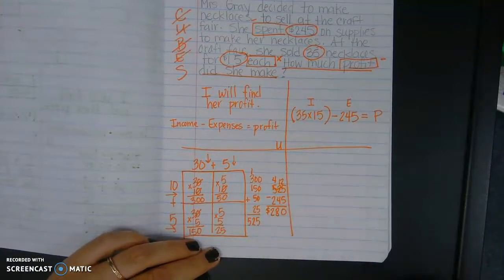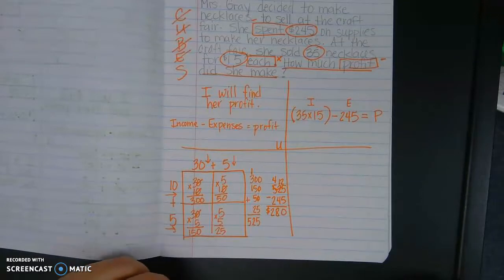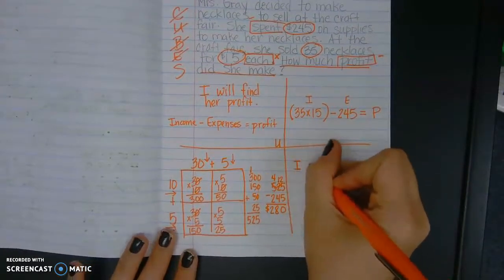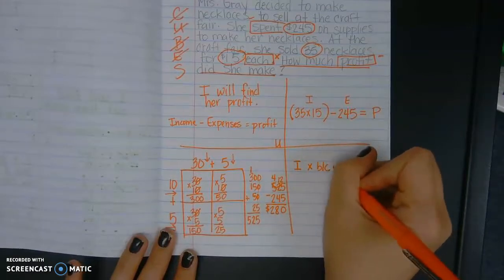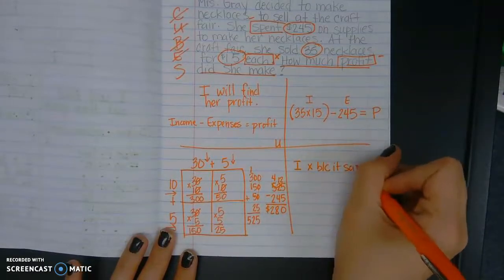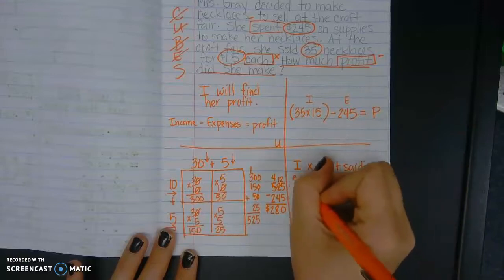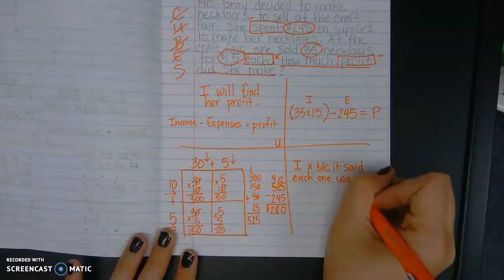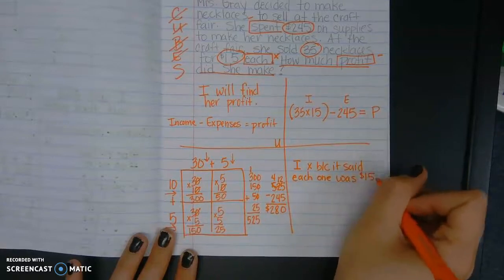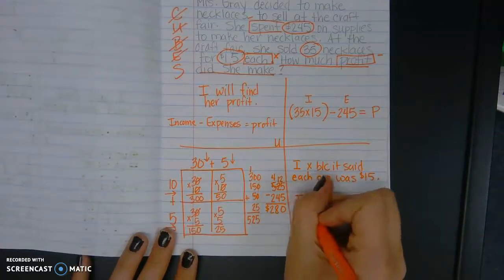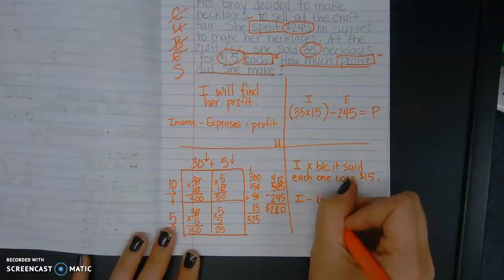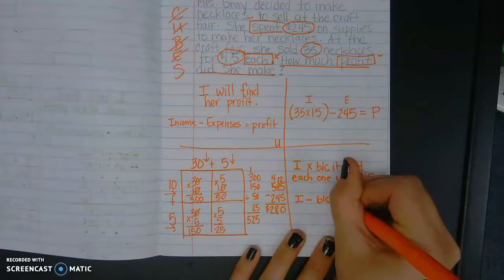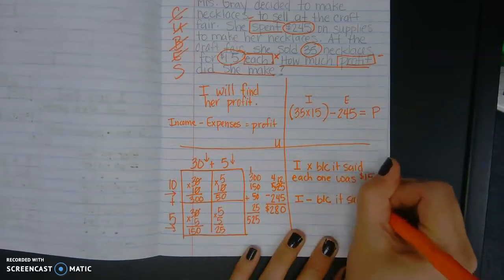So Miss Gray made $280. So I multiplied because it said each one was $15. I subtracted because it said profit.